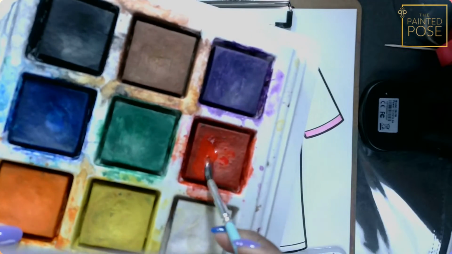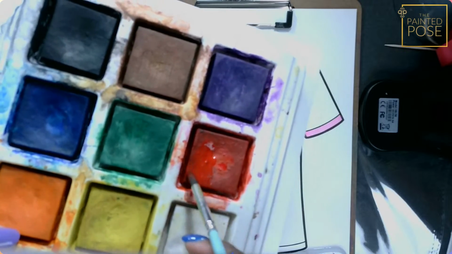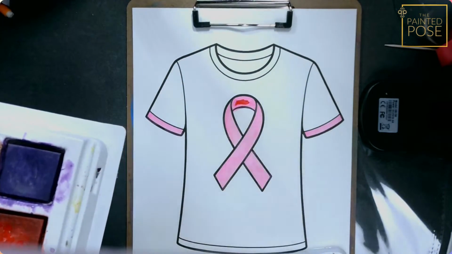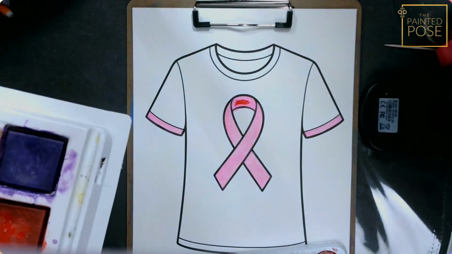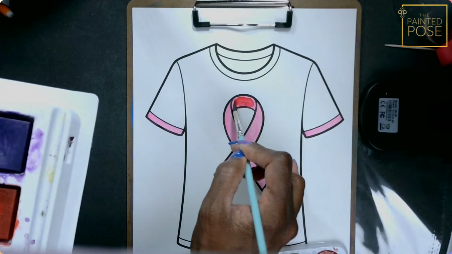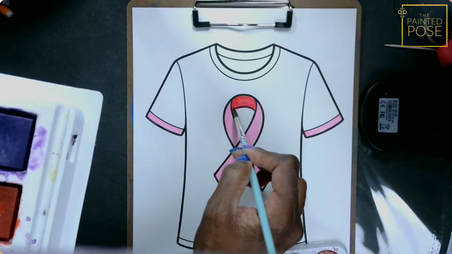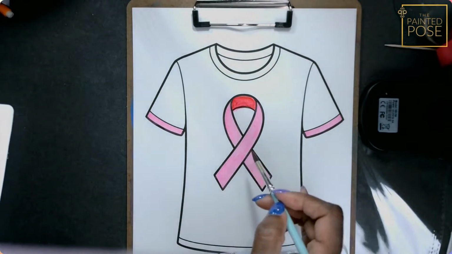So I'm just going to mix. I'm just pushing down on it to release some of that water because I don't want a lot. Now I'm going to tap over here on my napkin, and then I'm just going to use this and blend that in here. That's pretty intense. Okay? So that kind of gives the illusion.